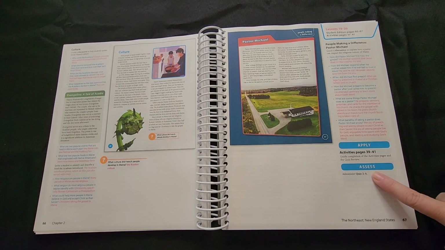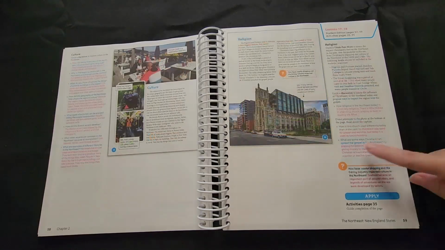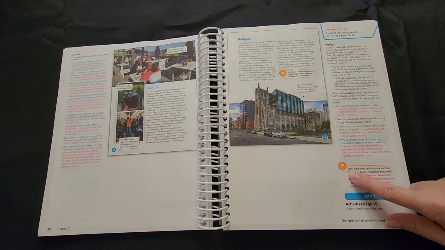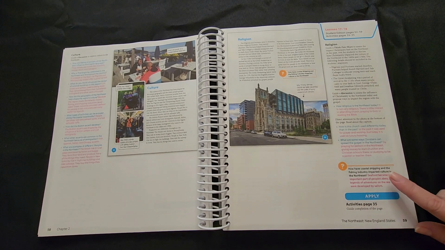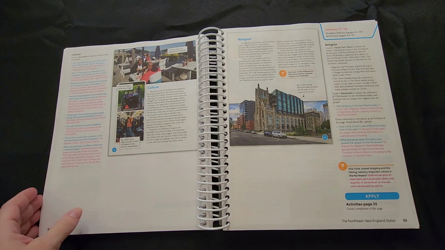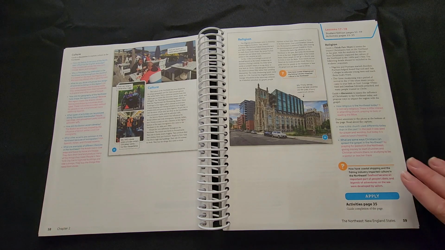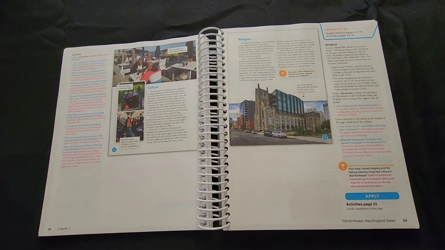And then the assess portion of the teaching cycle will often be a quick check or a quiz or chapter test. You'll notice this question icon throughout the chapters. This is a quick check question, which is also listed in the assessments in the lesson plan overview. This is just a way of gauging what your child is learning and provides a quick review of some of the concepts covered in the previous lesson.